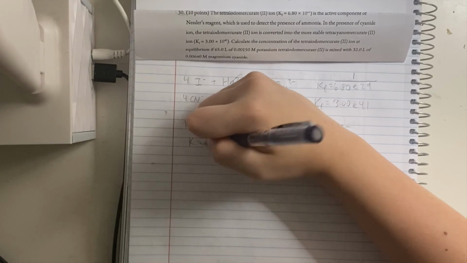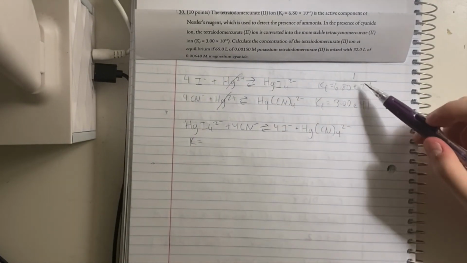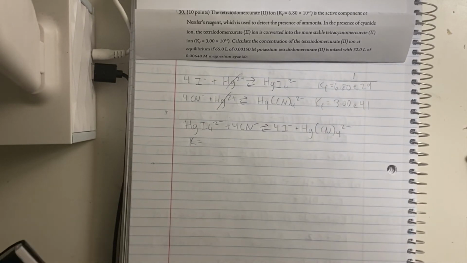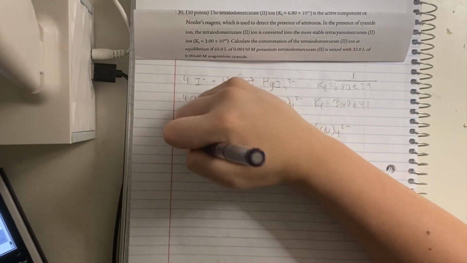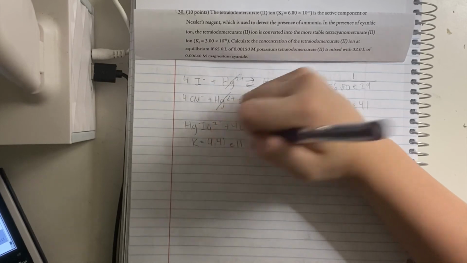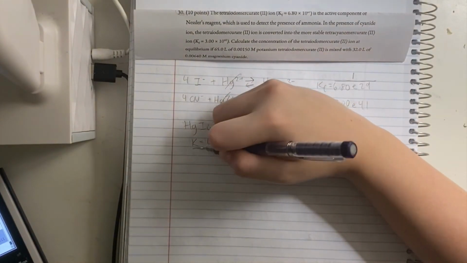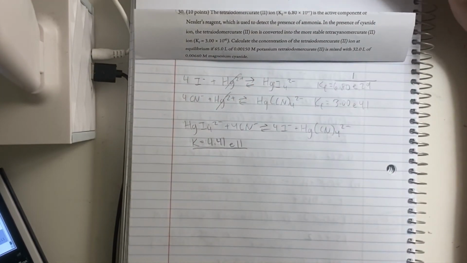And our new K for that, we'll just multiply these two together. So 1 divided by 6.8 e to the 29th times 3 e41, and that gives us 4.41 e to the 11th. Okay, so this is our new K, and I'll just underline that.